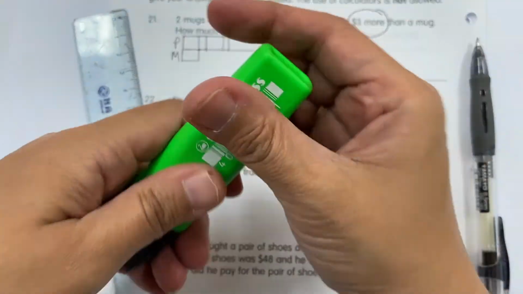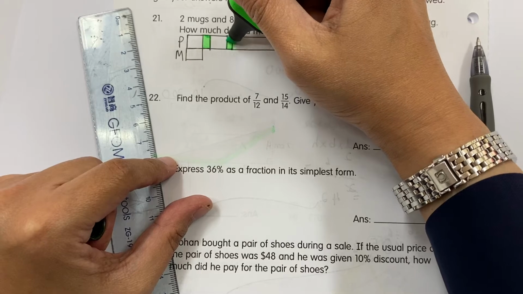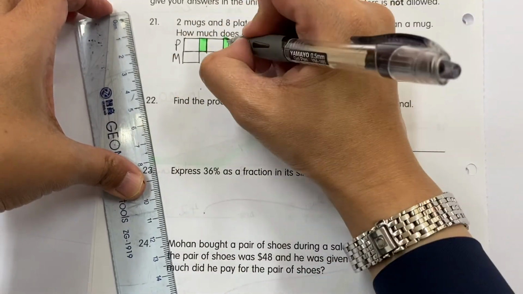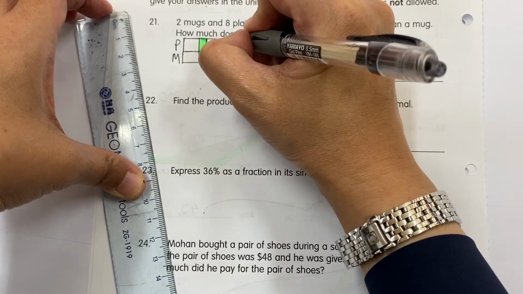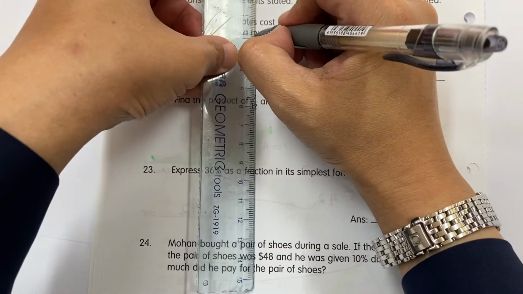So I will just shade in to remind me that this is the extra $3. So that's one set. That's 2 set. Can make a marking there to remind me that's 2 set. That's 3 set.